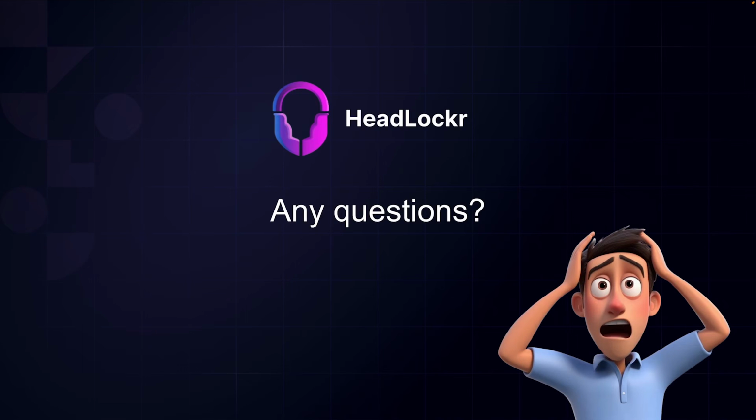Questions? Yes, I have a question. What does the Headlockr plugin really do under the hood? Does it give some kind of mechanism that only allows you to enumerate the GWT token whenever you are verified? Do I need internet to communicate with your service, or how does it work under the hood?